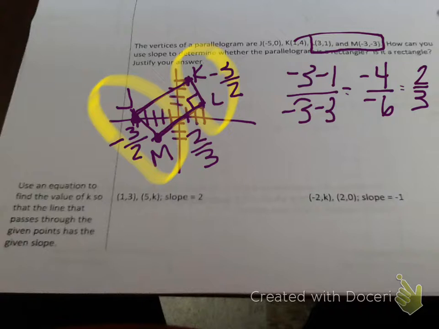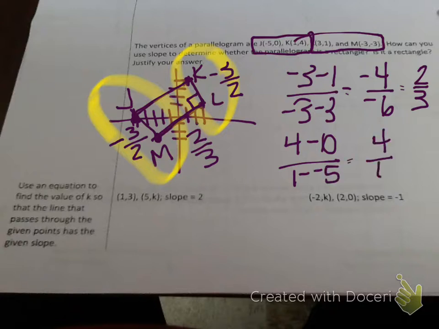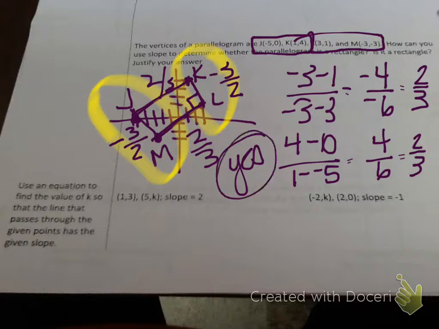And then if I'm looking at JK, I have 4 minus 0 over 1 minus negative 5, giving me 4 over 6, which is 2/3 also. So yes, this is a rectangle. And all the justification that you need is showing your work here.